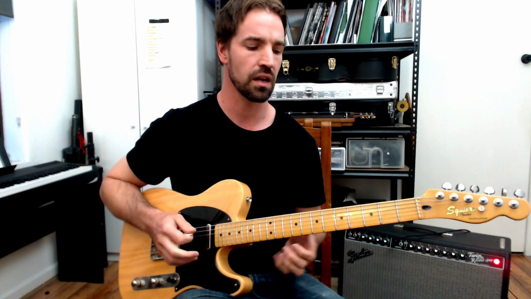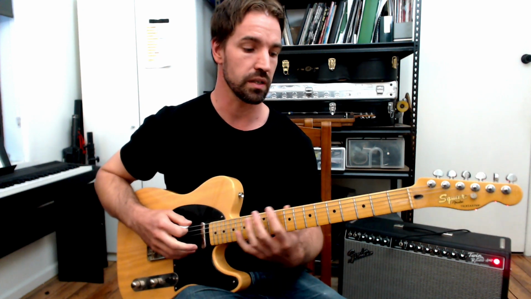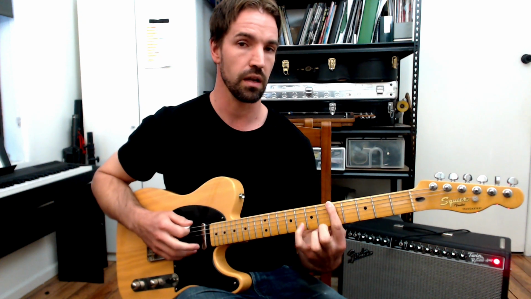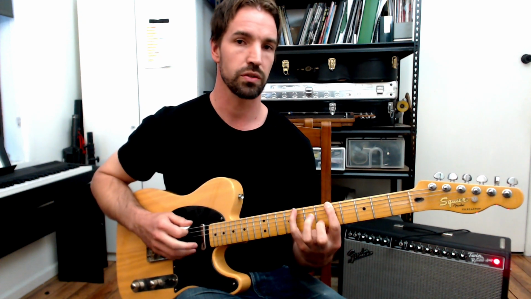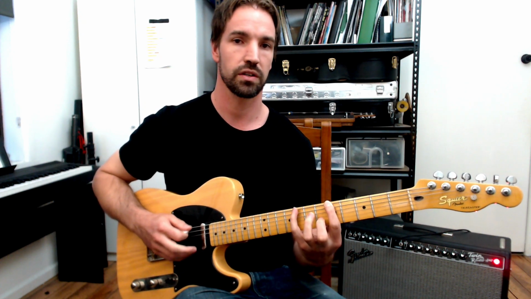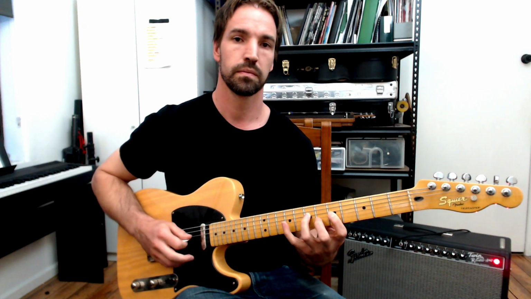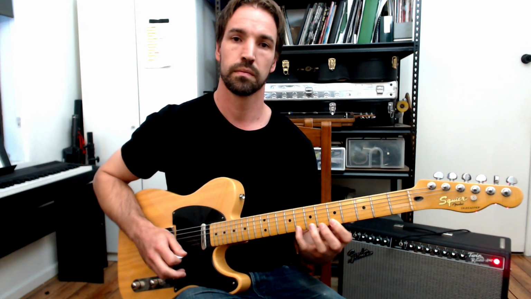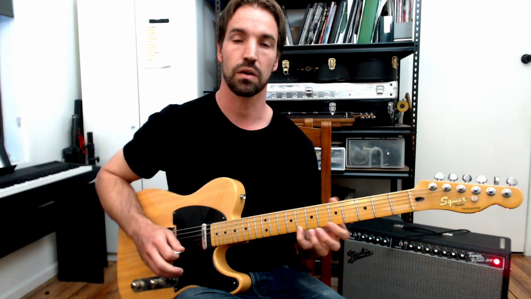Okay, I want to talk a little bit more about how we can get out of that pentatonic box shape, which I know a lot of guitarists get stuck in. The one I'm talking about is, if I start on the 5th fret, A, this pentatonic 2-note per string minor pentatonic shape. If you don't know that one, go and learn that one, but I'm assuming you do know that one for now.